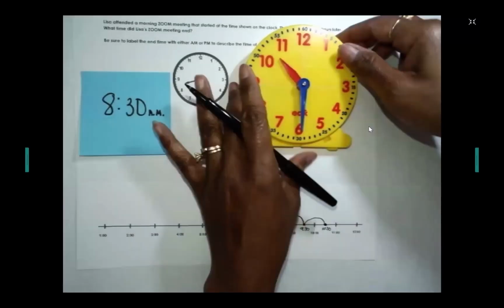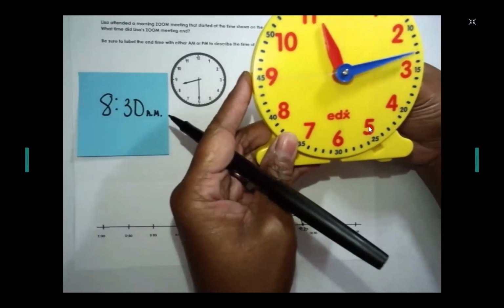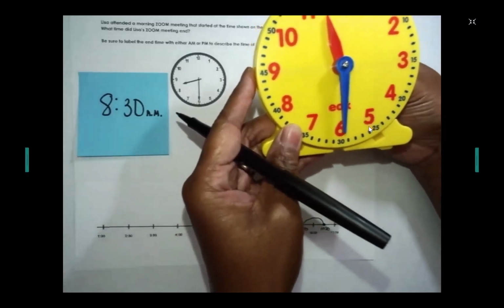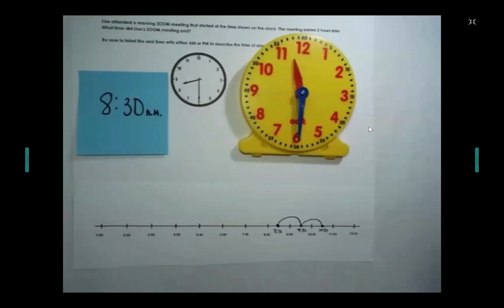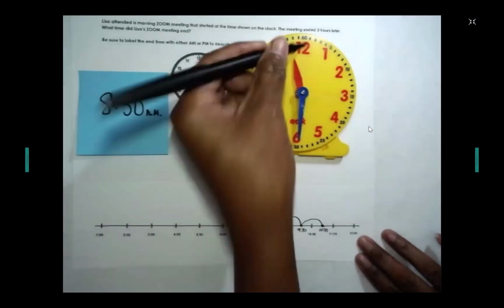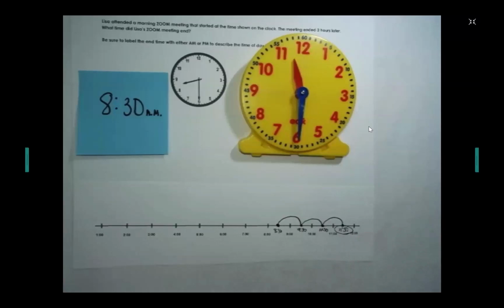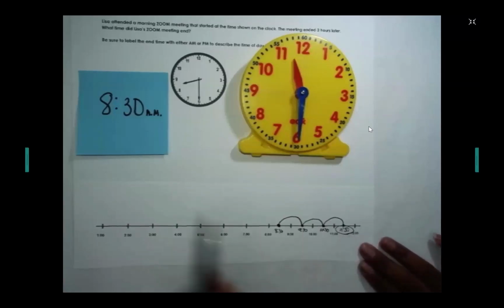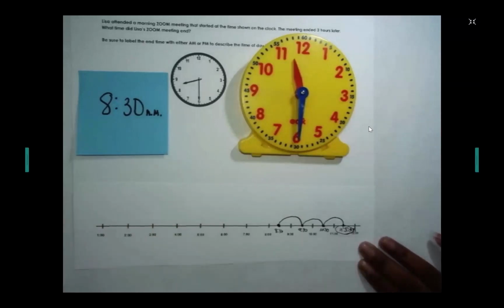I have 1 more hour that the meeting lasted. So I will start here and I will turn a complete hour around the clock, stopping where I started. And I can see that the time now is 11:30. So I will make that jump between 11 and 12, about halfway, to show 11:30. So there's my 3 hours. So I can see that Lisa's meeting ended at 11:30. And I know that this is 11:30 a.m. because remember, we determined earlier that this is happening in the morning for her meeting. So it's 11:30 a.m.